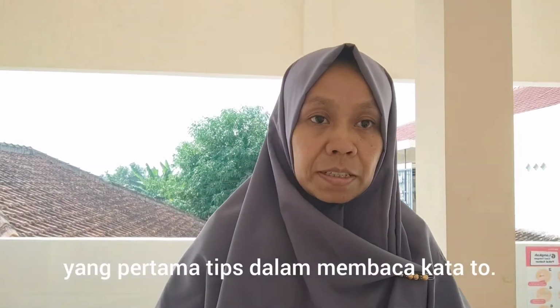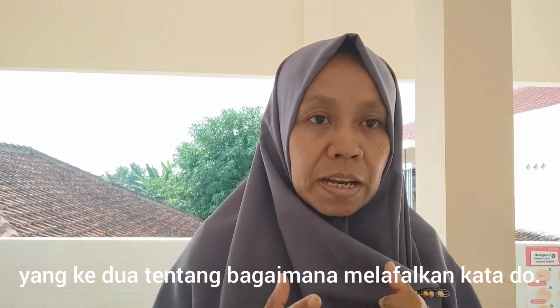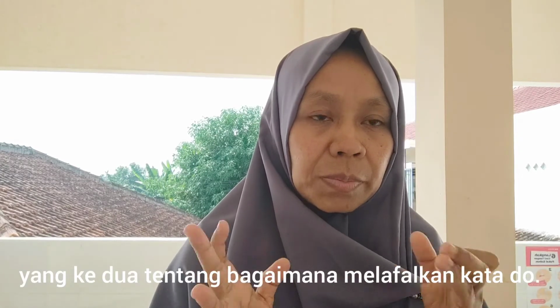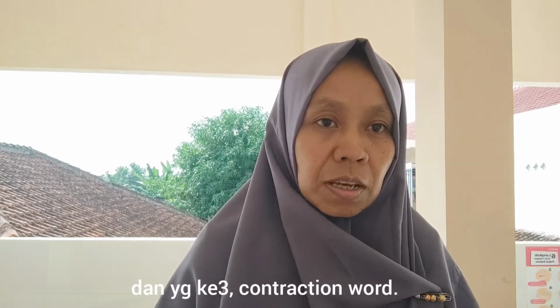The first tip deals with how you should pronounce this word, and the second also deals with pronunciation, and it is how to pronounce this word. It will appear here somewhere on the screen. And the third tip is about contraction words. If you think this is an interesting topic, please stick around.